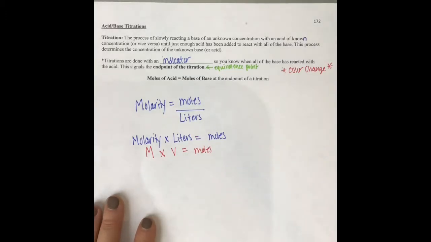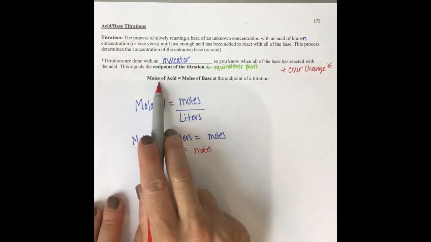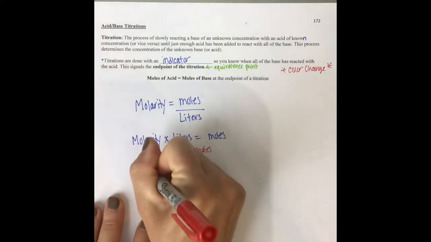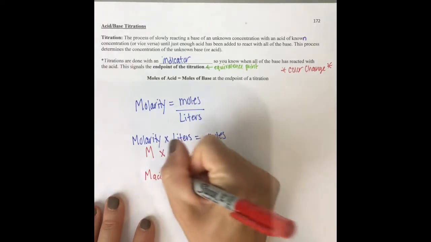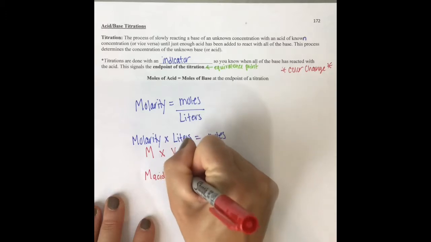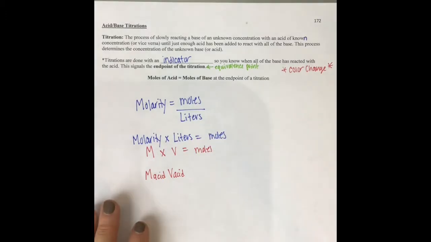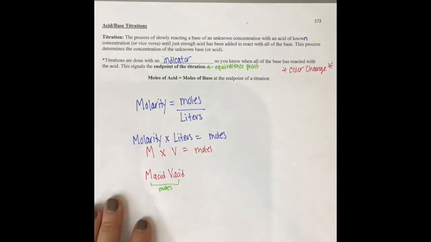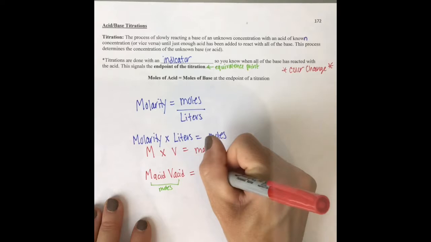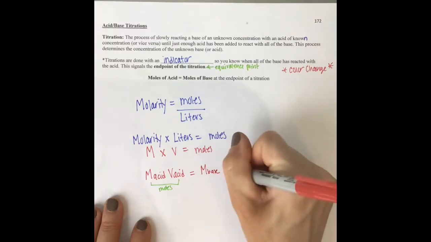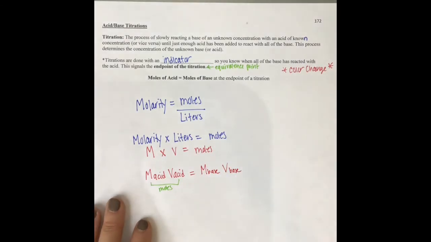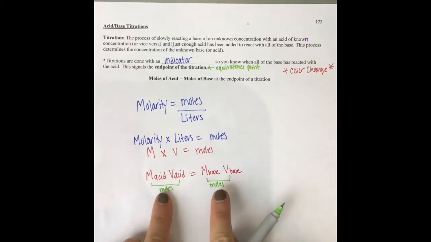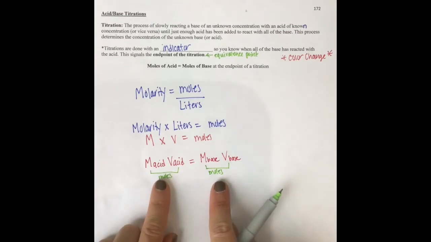And then we can also say that if we want moles of acid equal to moles of base, we could say molarity of our acid times the volume of our acid, because we know that this is equal to moles, must be equal to the molarity of our base times the volume of our base at that equivalence point, because in a titration, the moles of acid and the moles of base are equal.